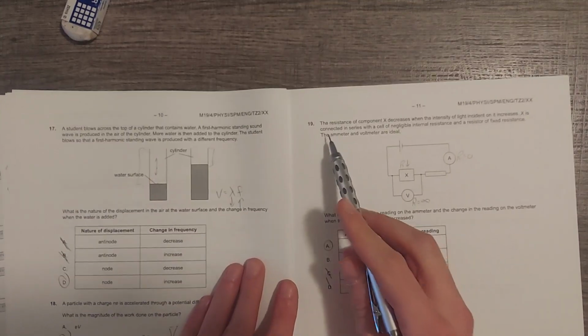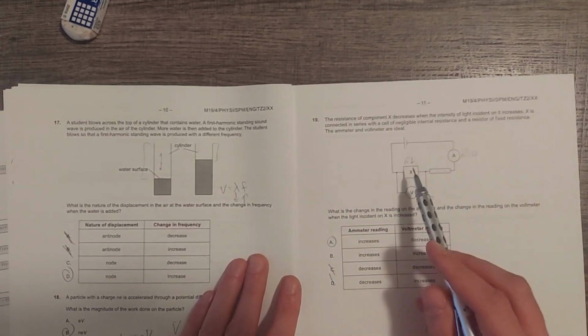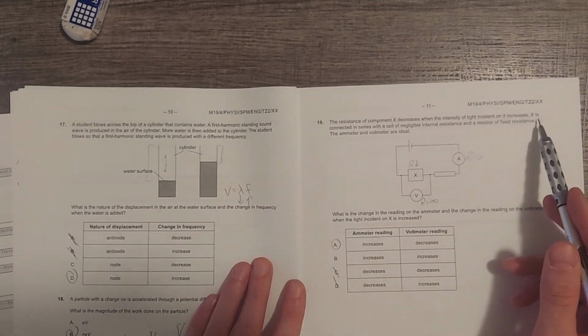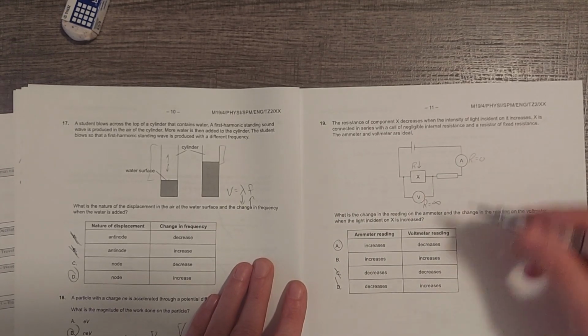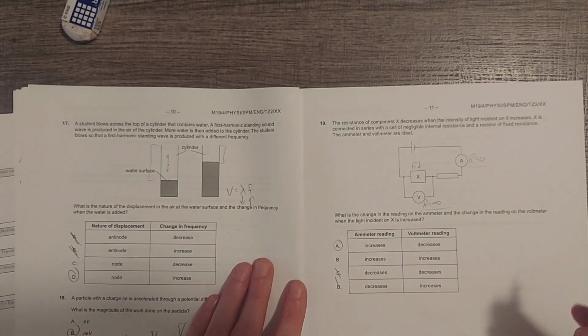Number 19. The resistance of component X decreases when you hit it with light. Okay. X is connected in series with an ammeter and a voltmeter. They're both perfect ammeters and voltmeters. So that means a perfect ammeter has zero resistance. A perfect voltmeter has infinite resistance.